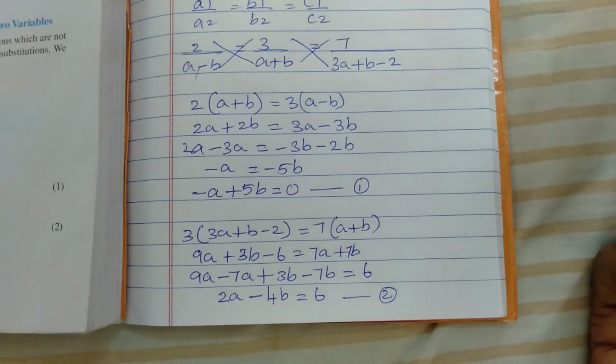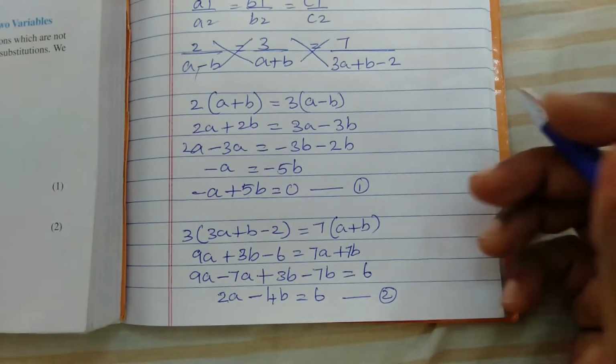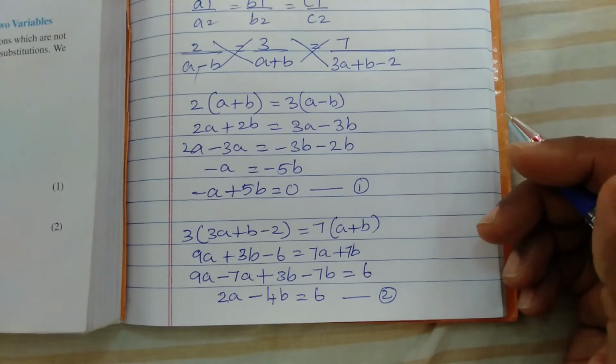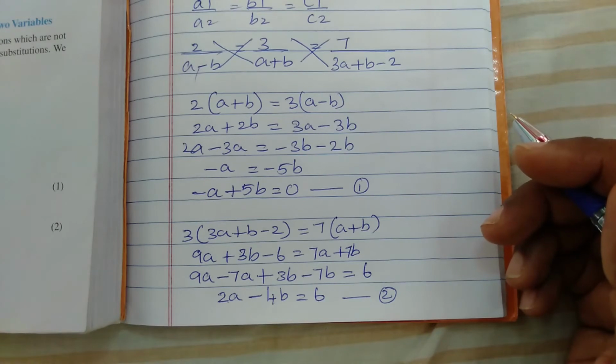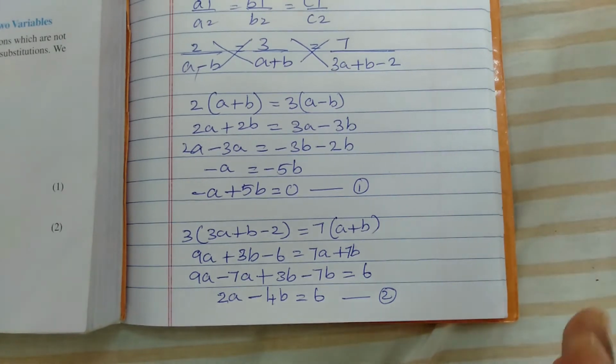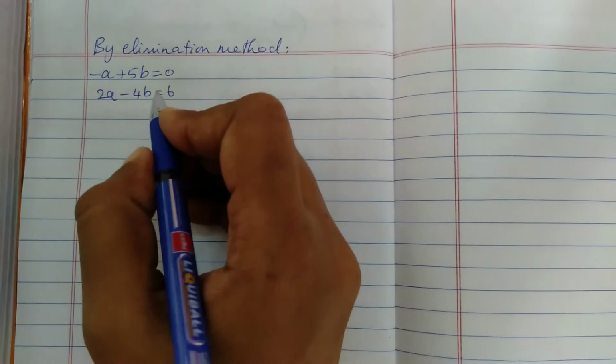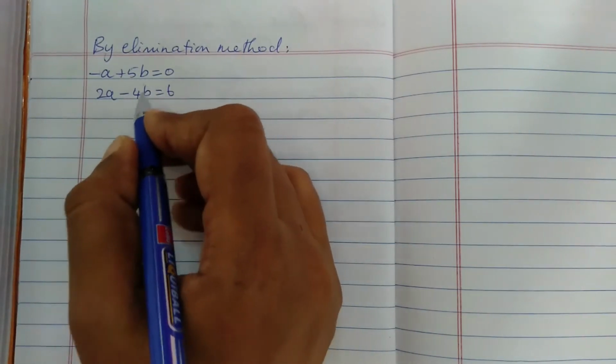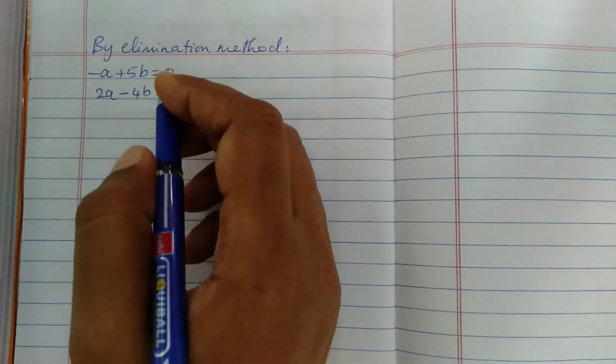You can use any of it. We have seen substitution method, elimination method and cross multiplication method. Whichever you feel comfortable with, you can use it. Now let me use the elimination method. In this elimination method, I have noted down the equations we got here. Now I have to eliminate any one variable from these equations.